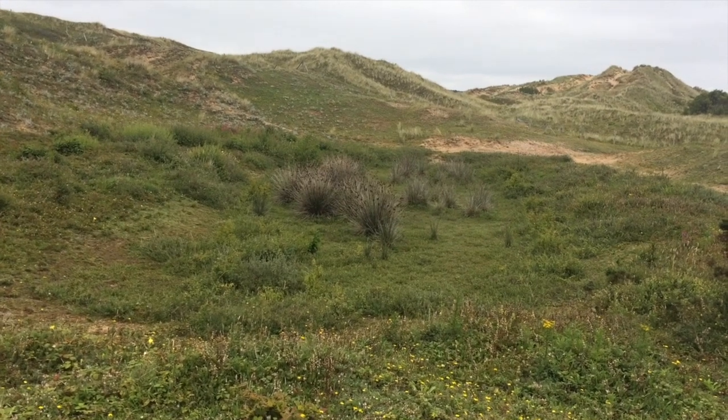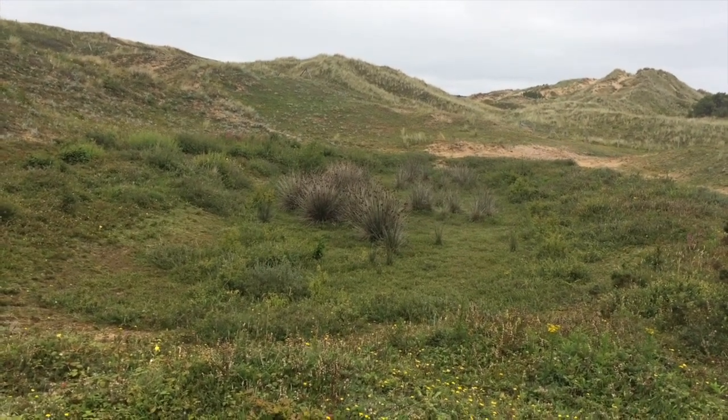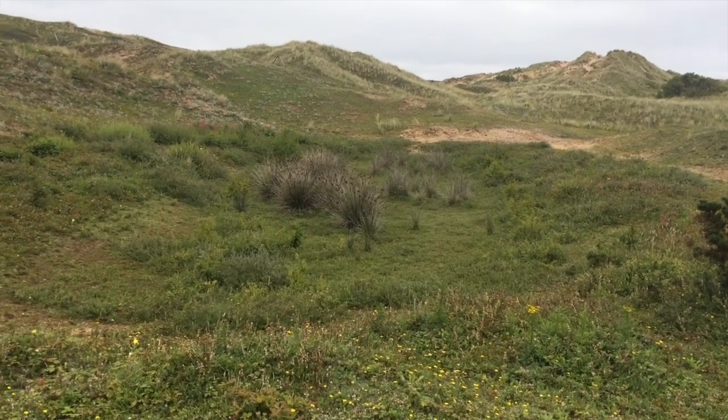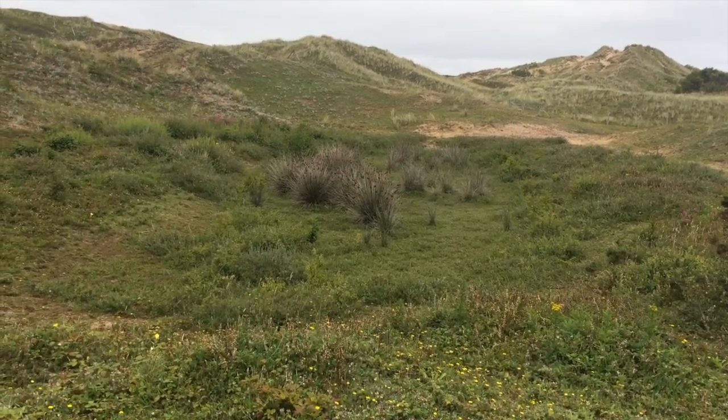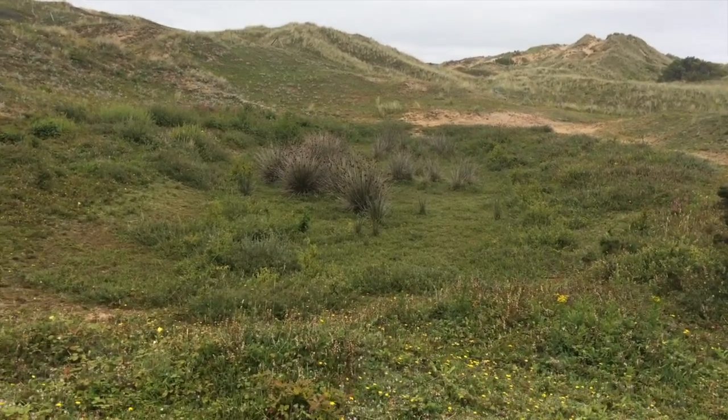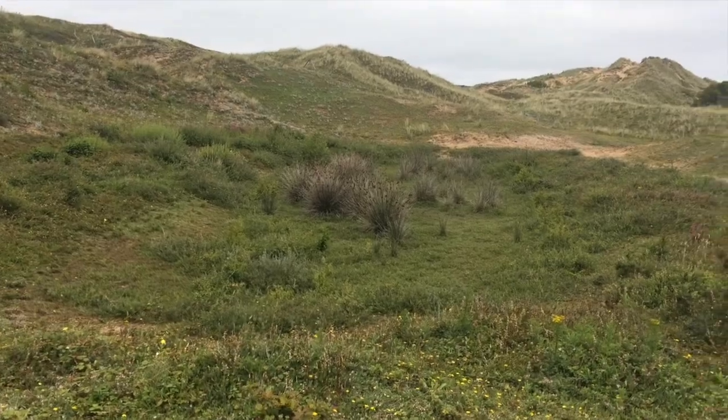There are some other slacks on the reserve closer to the car park that haven't had this process or have undergone the same controlled disaster methods, but only 5 years ago. And this means you could compare the impact of management at different stages after the management has taken place.